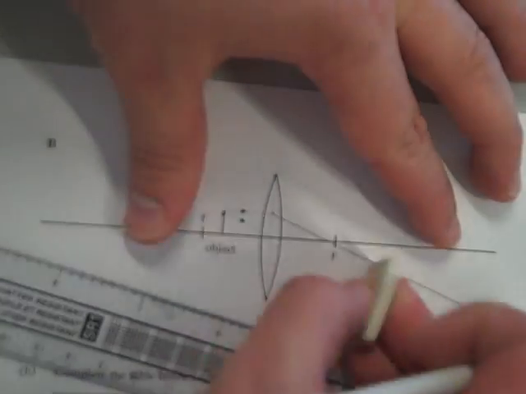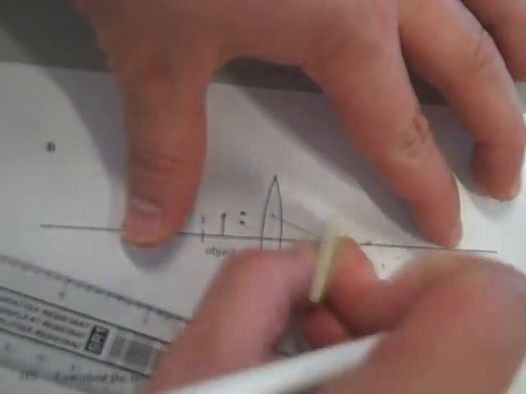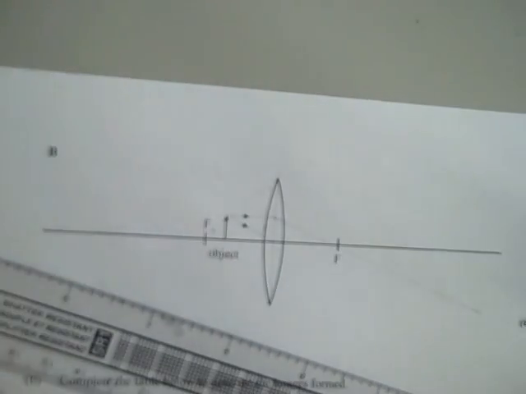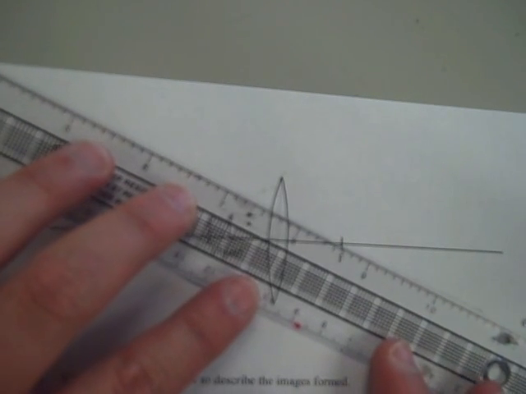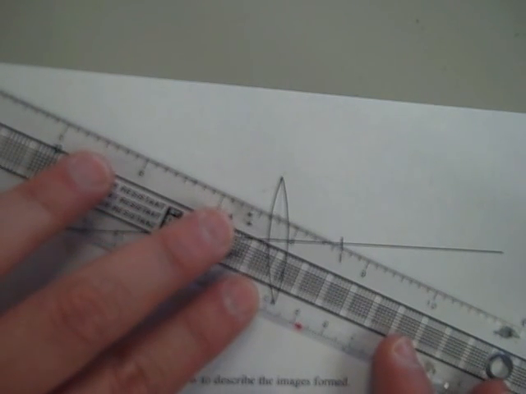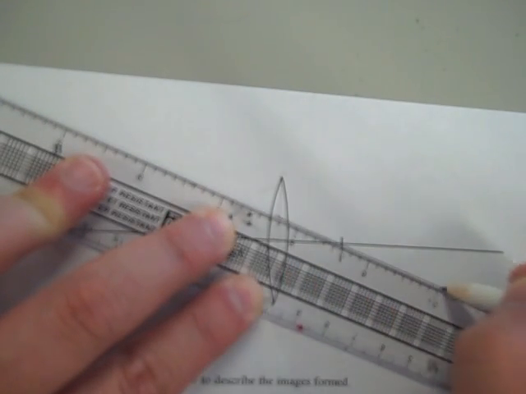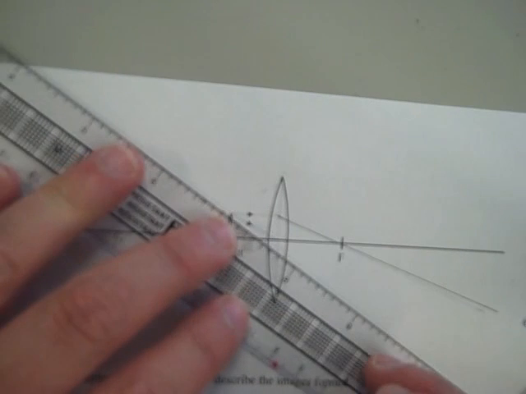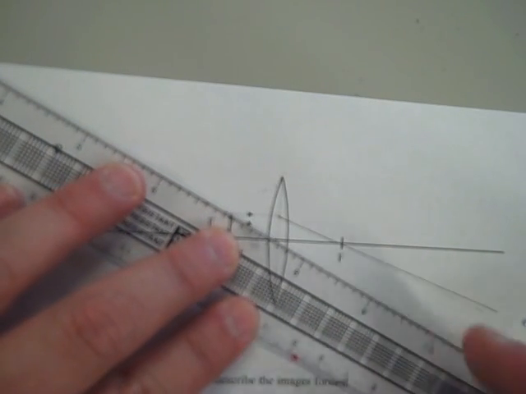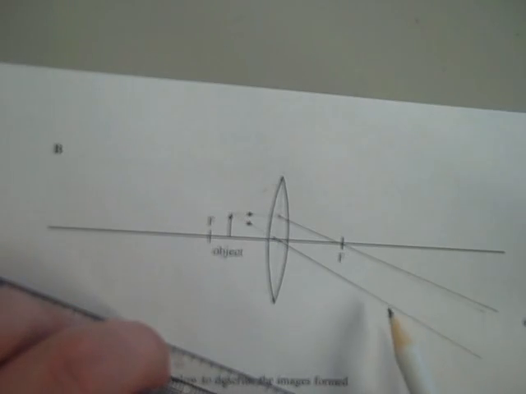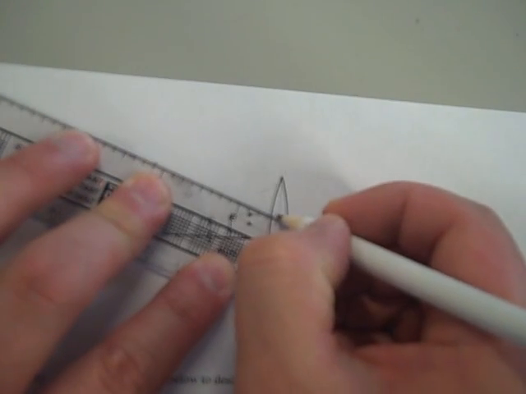Not quite neat enough. Please notice, ruler, pencil, rubber. Three absolutely critical things for anyone who's planning to do the P3 exam properly. And this one is going to carry on going straight. Now, as you can see, these two are actually moving away from each other. So you follow the line backwards with a virtual line, which is a dashed line.